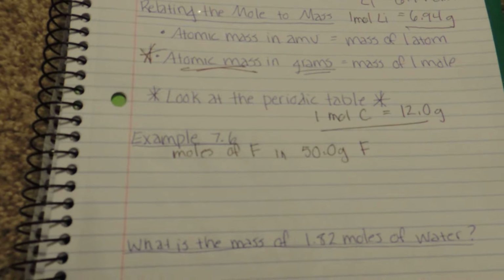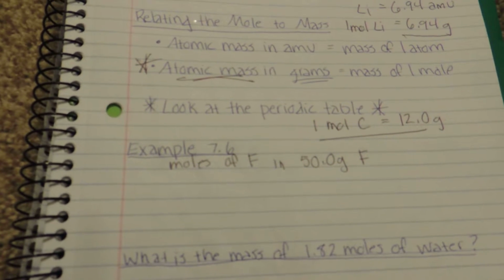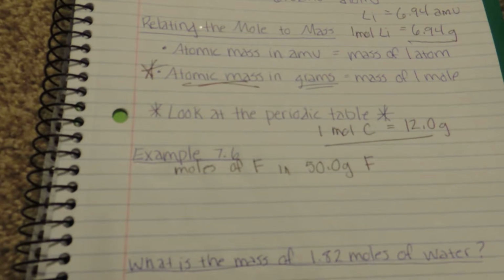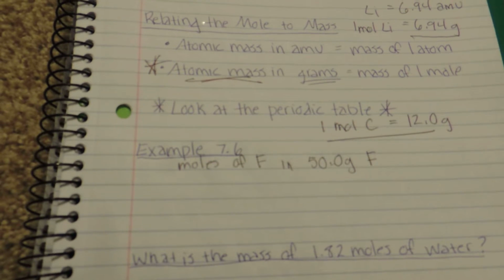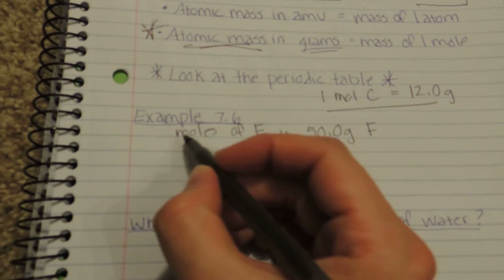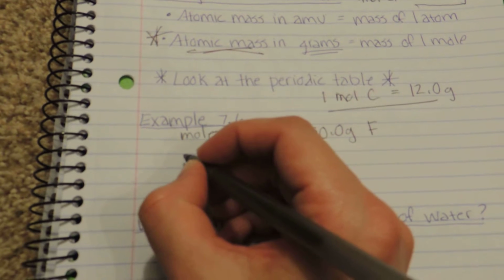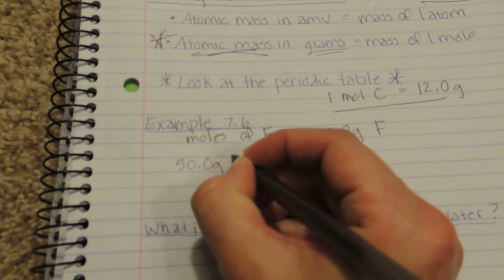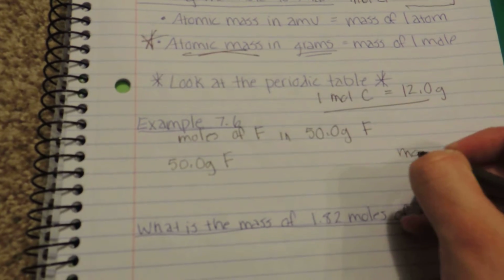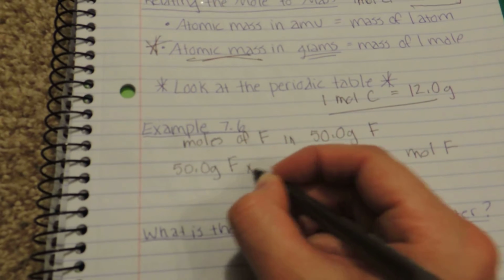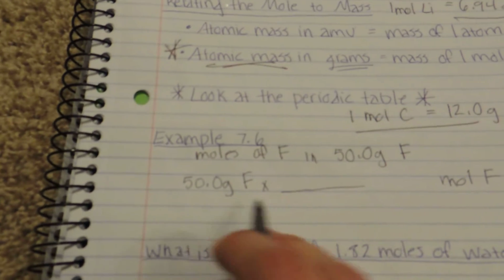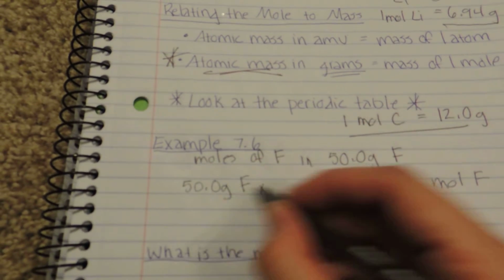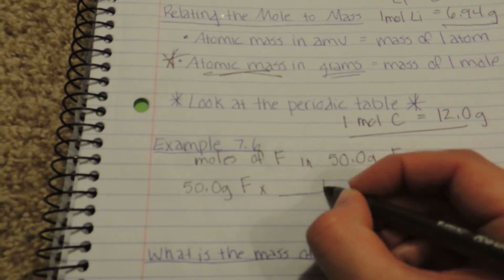This is not too hard. I'm going to solve it the way the book does it. They're talking about fluorine by itself here, not the diatomic fluorine. So we're going to solve it the way the book does so you can follow along. I encourage you to write first what you have and what you want to get. In this problem, I have 50 grams of fluorine, and I want to change that to moles of fluorine. We're just going to treat this like a conversion factor. On the bottom goes what we want to cancel: grams of fluorine, because I want to cancel out these grams and change to moles of fluorine.